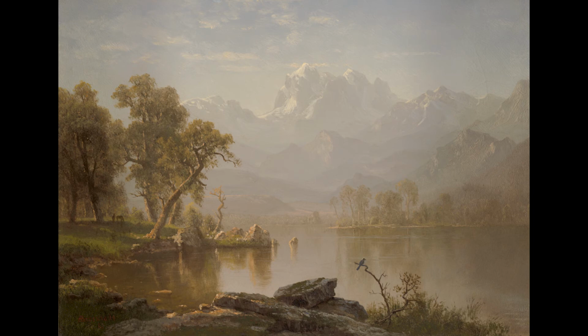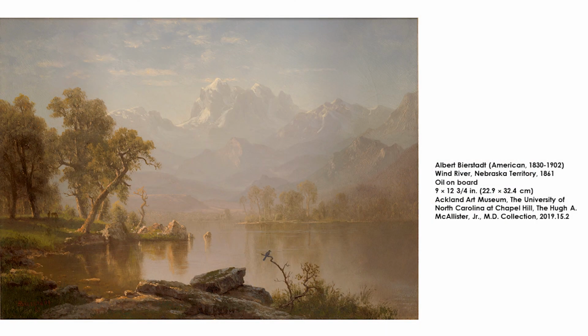In this painting, the artist focused only on the landscape, capturing the rich natural resources in the area, and did not include the people who inhabited the land that are seen in his other artworks. The Wind River area has been the continuous home of the Eastern Shoshone and Northern Arapaho Indian tribes. Wind River, Nebraska Territory was painted by German American artist Albert Bierstadt in 1861. The date and his signature can be seen in the lower left side in red paint.